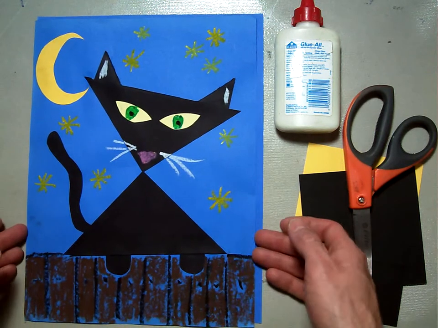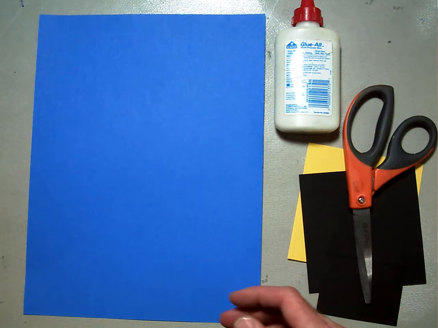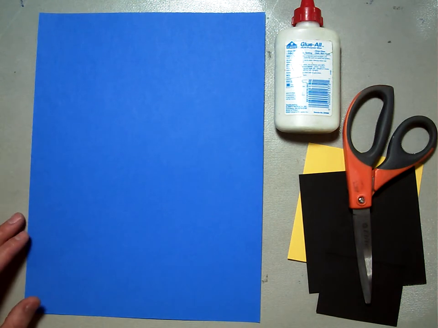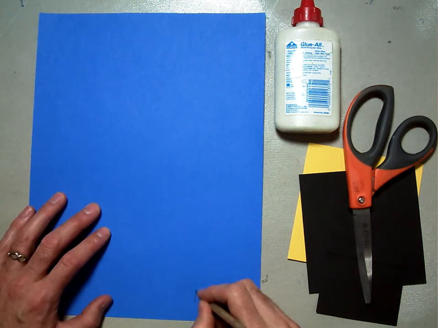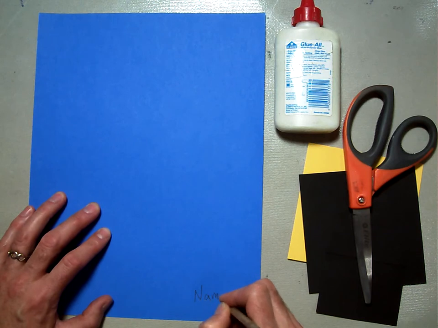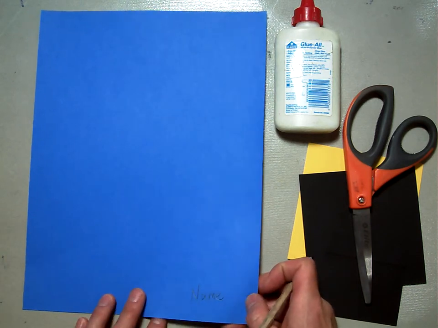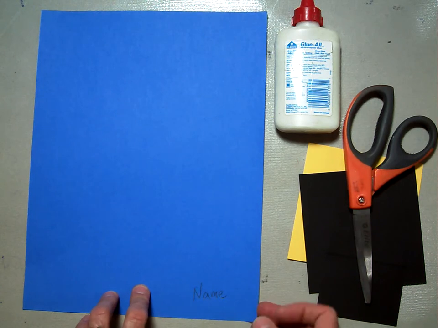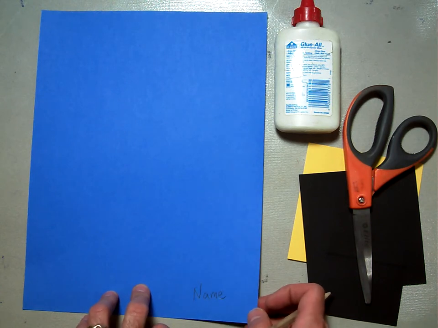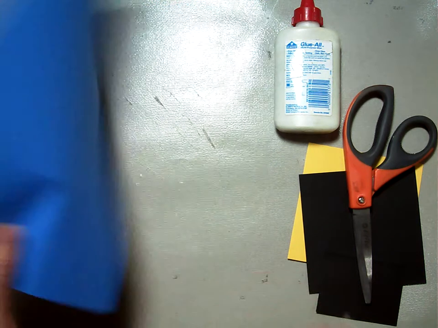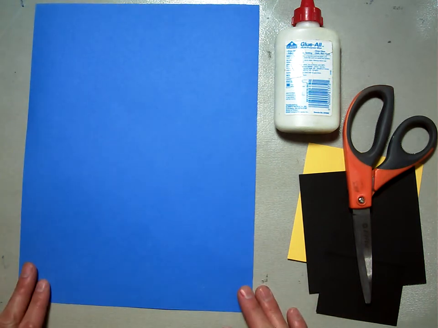To get started, you're going to need one piece of blue paper. Get your blue paper in front of you, put your name on it. Now I'll pause the movie here so we can take time to put your name on the back. When you have that done, give me a thumbs up. Good. Now flip your paper over so you have a nice clean sheet like that.